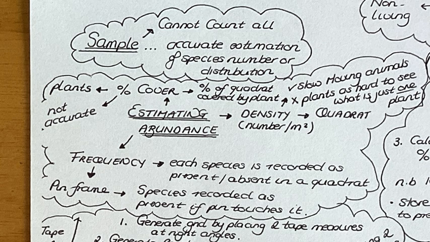Another way to estimate abundance is to record the frequency with which plants or animals occur along a belt transect or along a line transect. So each species is just recorded as being present or absent in a quadrat on that belt transect. A pin frame records the frequency as well.